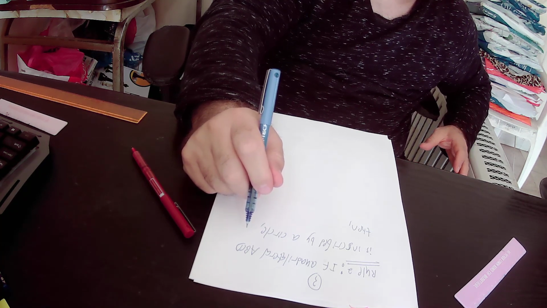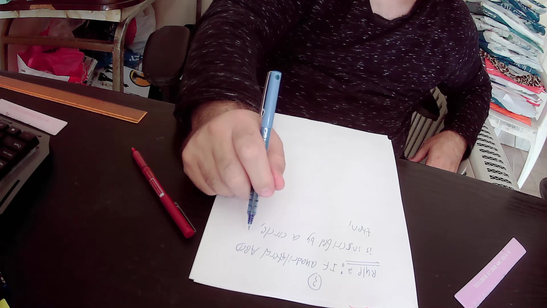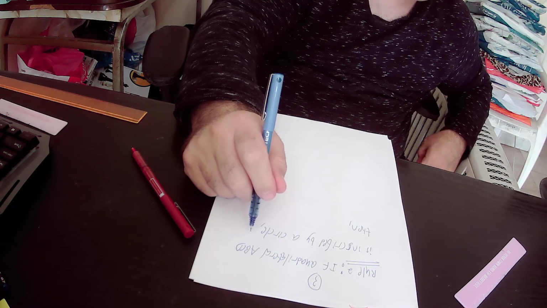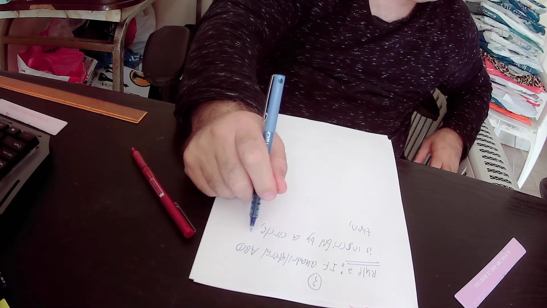Both those two rules are true only if the quadrilateral is inscribed by a circle, otherwise it is not true.